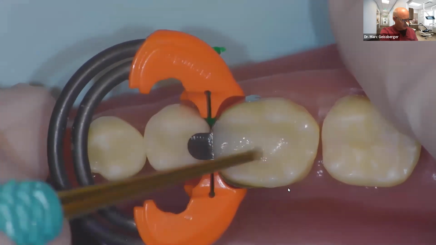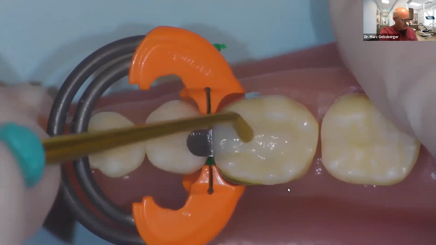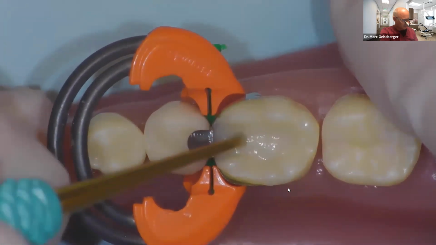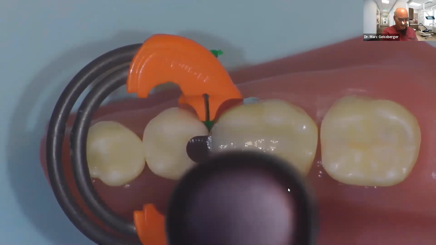So if you notice, I spent a little time burnishing this, and this is what prevents voids. And it really helps eliminate those. So now what I'm going to do, that's nice and smooth, I'm going to cure that again. So that's going to be a 10-second cure. If I were sitting in my chair, I would be cutting off the composite right now, but I don't have that luxury this evening. So I'm going to cure that.